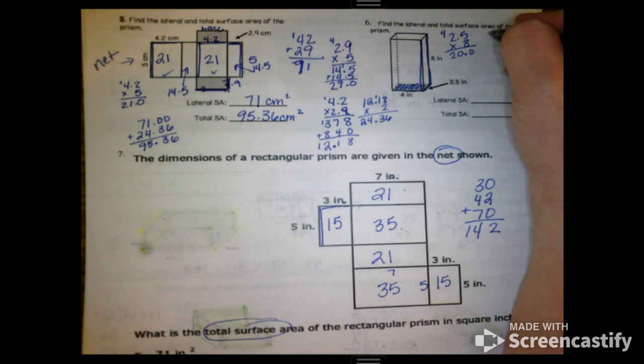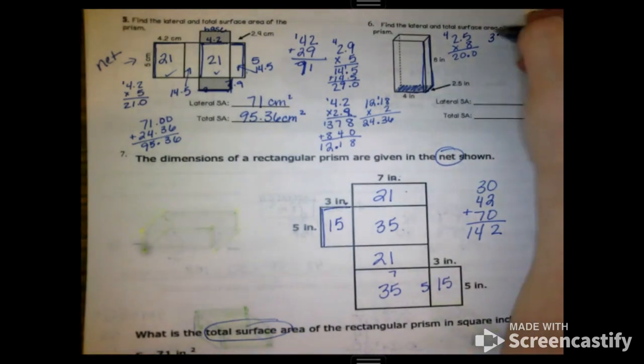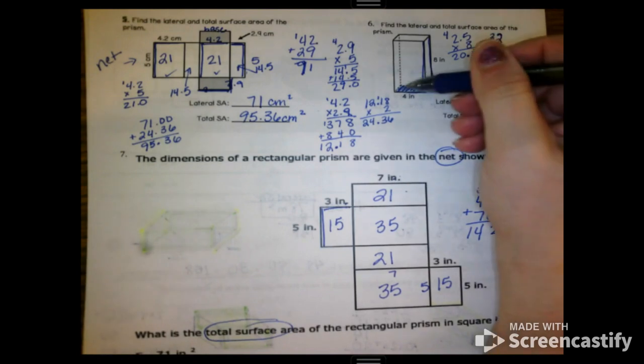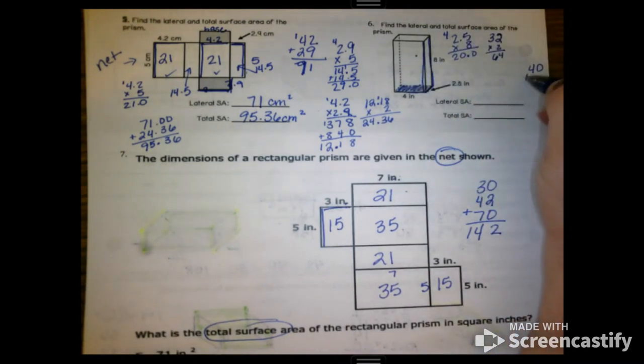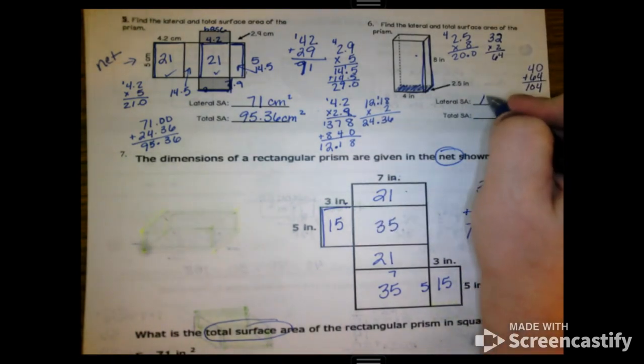What's 8 times 4? 32. Times 2, 64, because I'm doing my front and my back. So 104 is my what? Lateral.